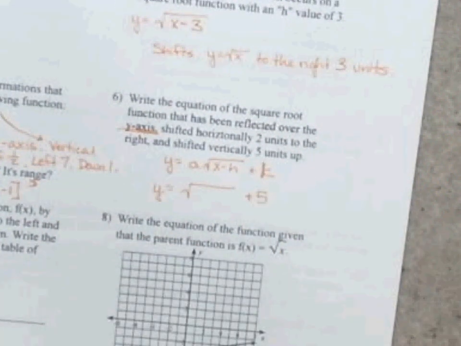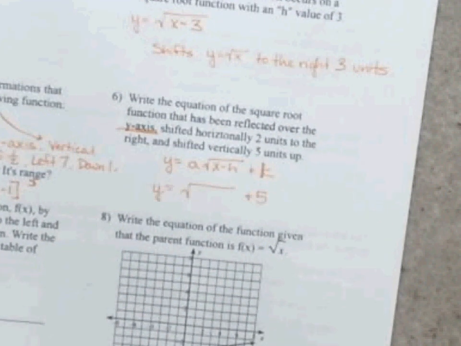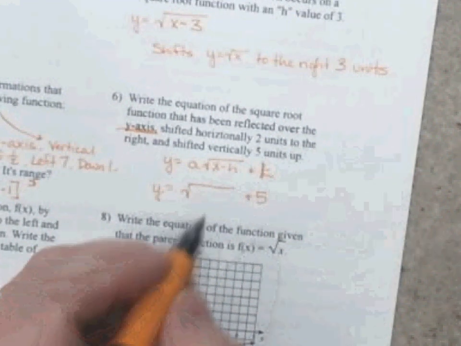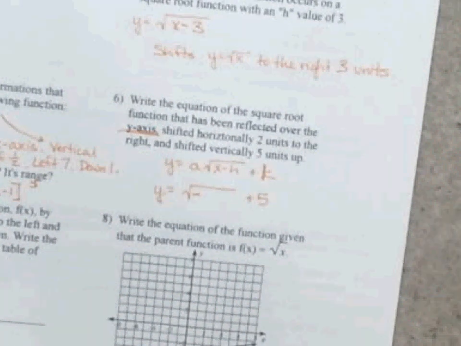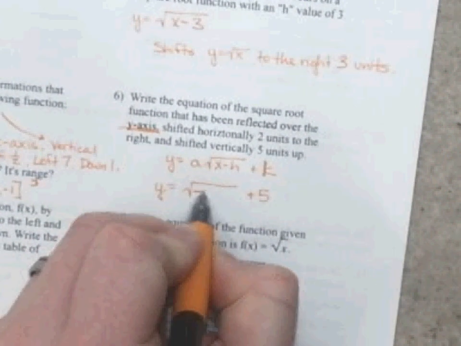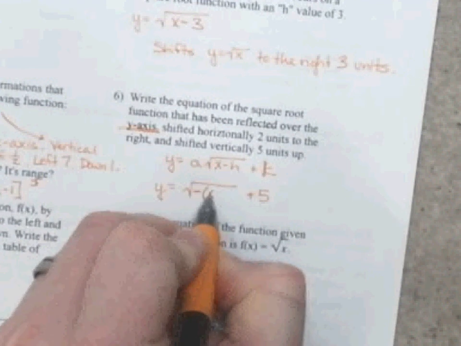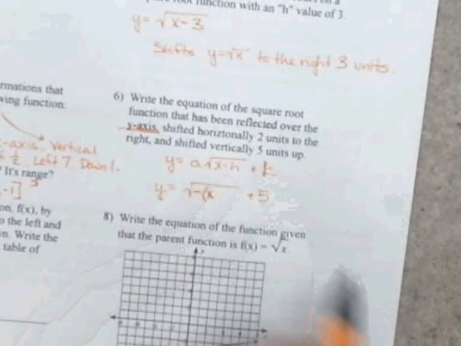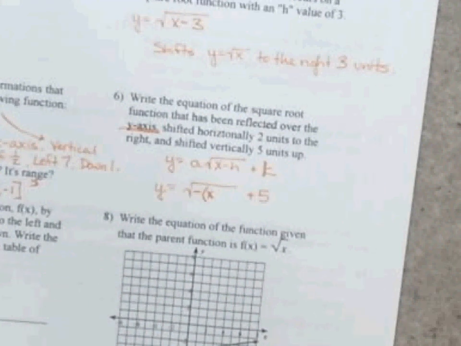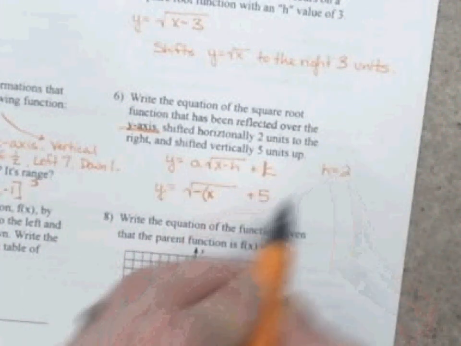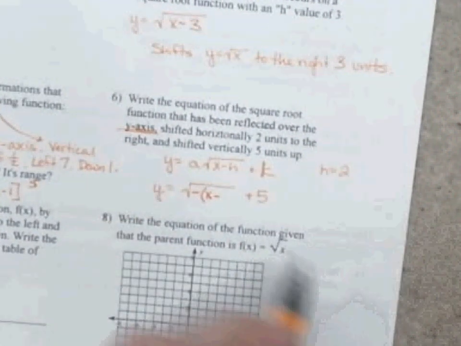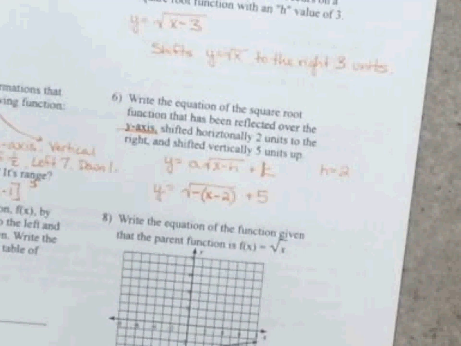Up 5 units. k follows all the rules. Plus 5, as you see it, is a shift up 5. Okay. The reflection over the y-axis, that's going to be that minus sign inside the square root. And then, if you remember, when we do our horizontal shifts or reflections over the y-axis, we're going to put it in parentheses just so that it stays the same as the x minus h that we're used to. So if we're going 2 units to the right, that's an h of 2. And so if we are dealing with x minus h and h is 2, then it will look like that.